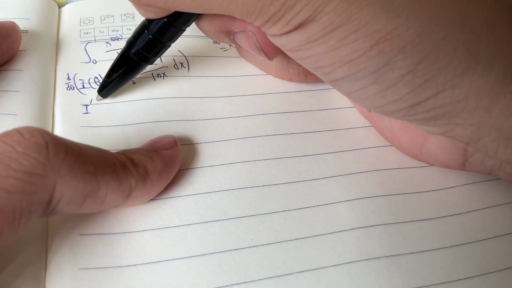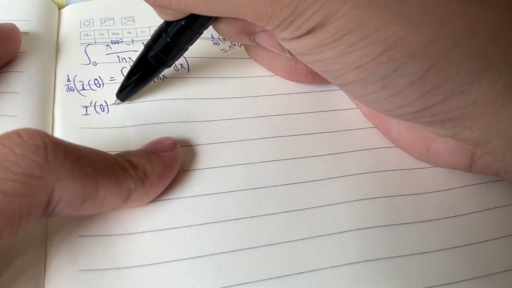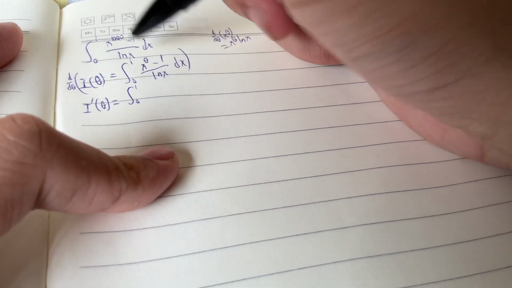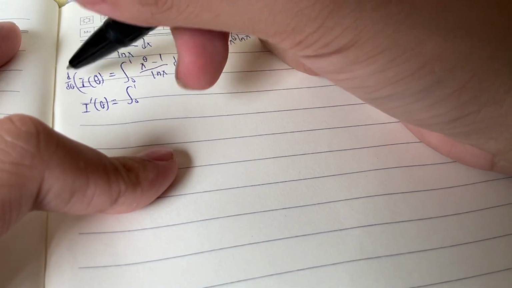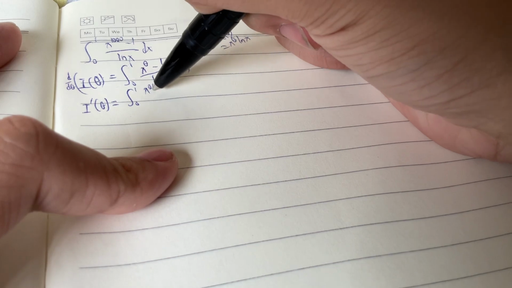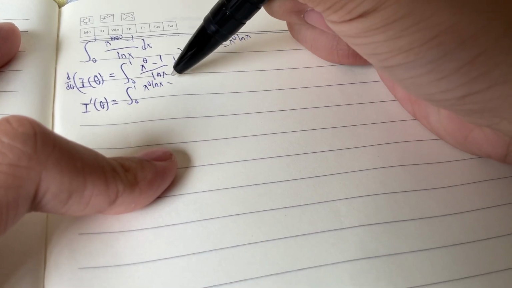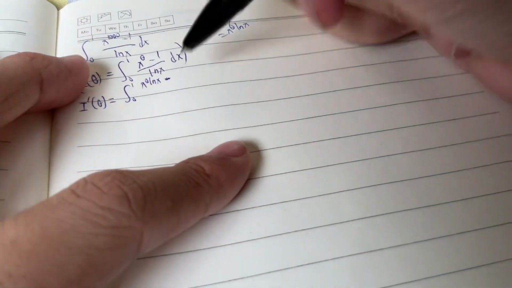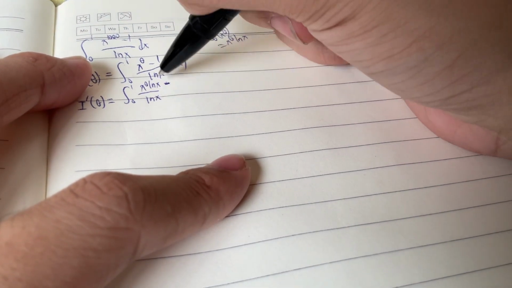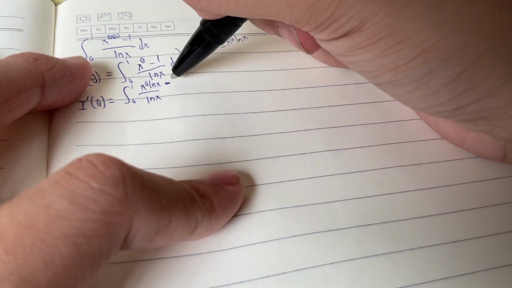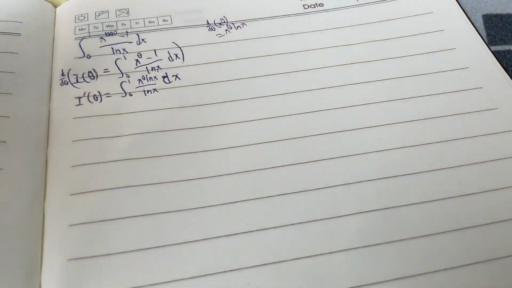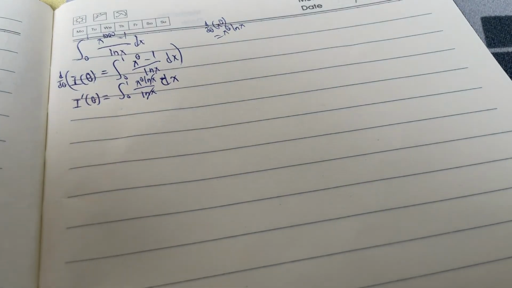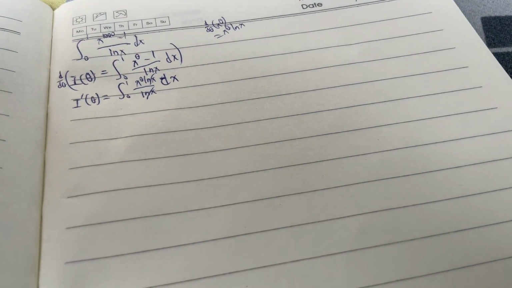And this I prime of theta will be equal to the integral from 0 to 1. Do a partial derivative. Inside, with respect to theta, you'll get x^theta ln x minus, and 1 is just a constant, so you get 0, and then divided by ln x, which is also a constant in our theta rule. Then you will see ln x and ln x cancel each other out.